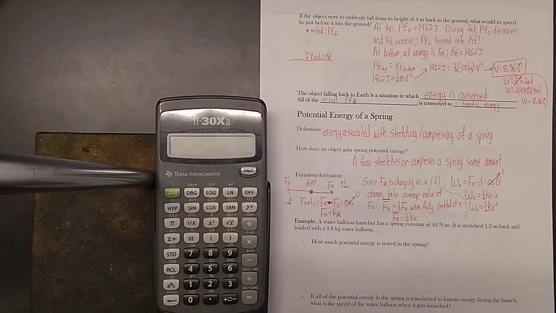That work's got to go somewhere. Where's that energy being transferred? Where is it being stored? It's being stored in the spring itself, okay? When you stretch out a spring or compress it, you store energy in it. How do we know that energy is stored? Well, number one, work has been done.